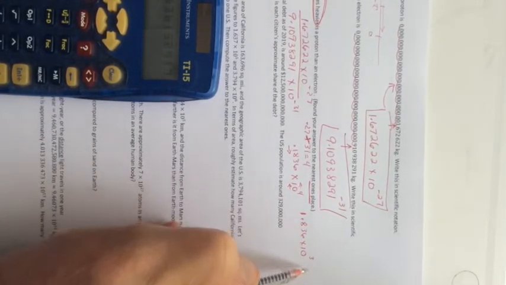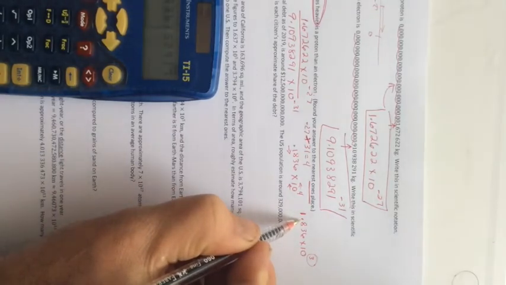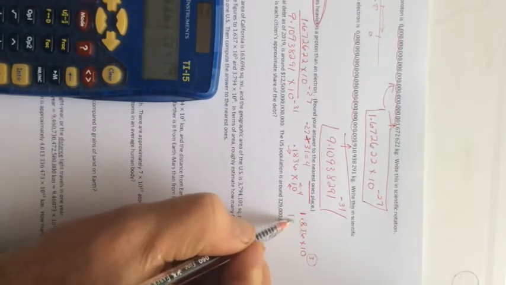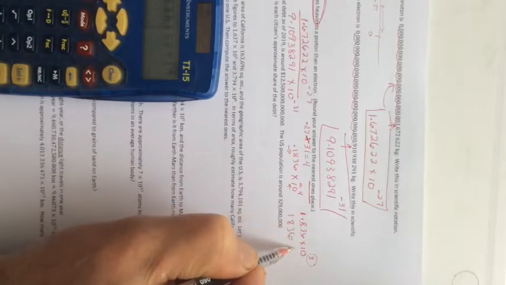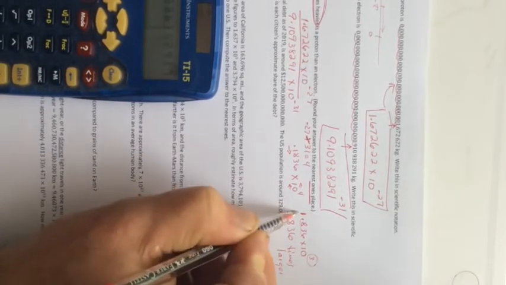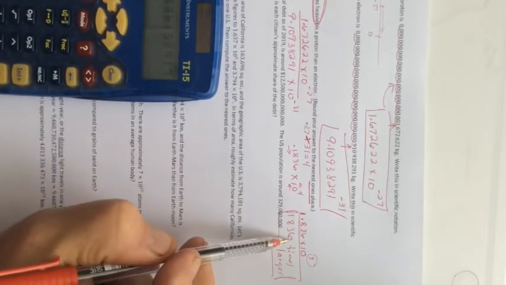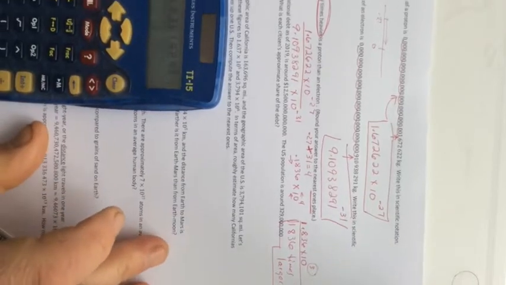Now let's see what that number actually is. So let's go ahead and move the decimal 3 times so that it's bigger. 1, 2, 3. So that makes it 1,836 times larger. So a proton is almost 2,000 times larger than an electron. And we rounded it to the ones place right there. 1,836 times bigger.